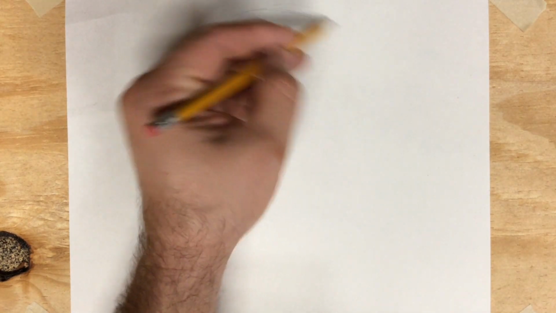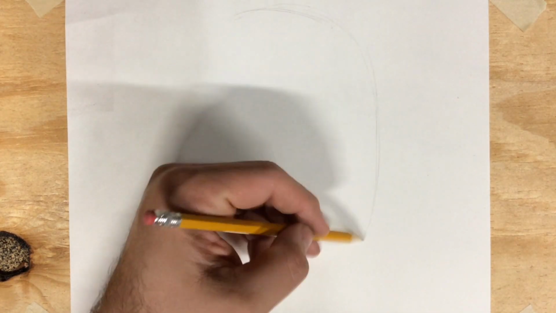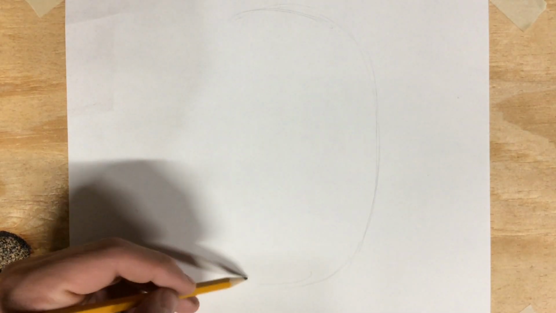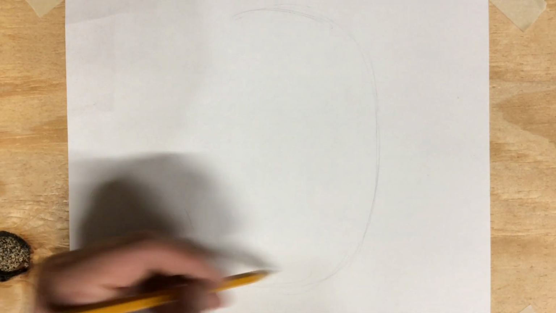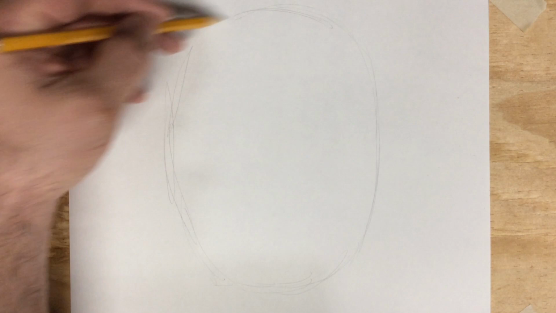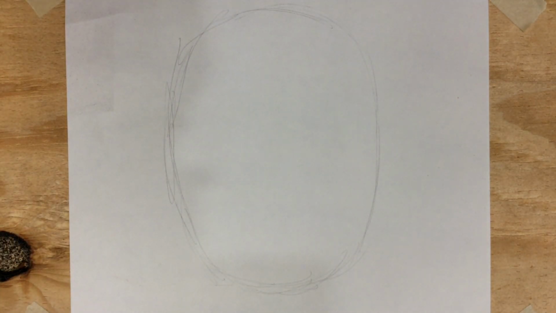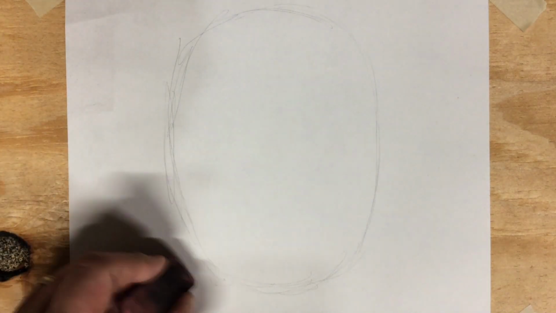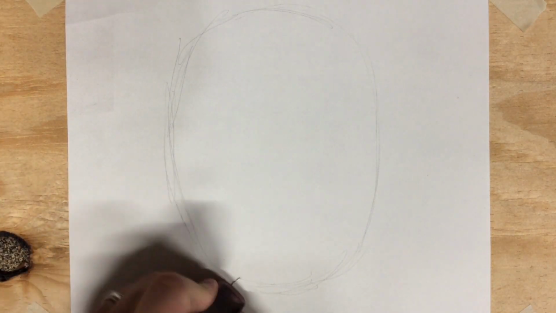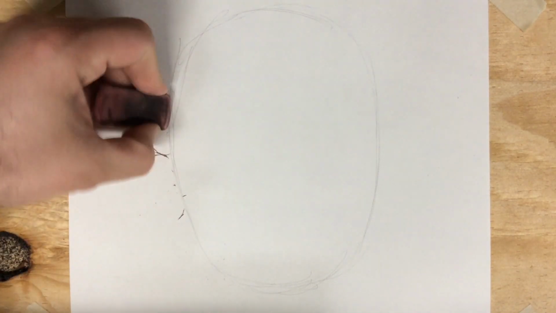And the head is usually just an oval shape. It doesn't have to be perfect. That looks pretty good. If there's a part you don't like, you erase that part.